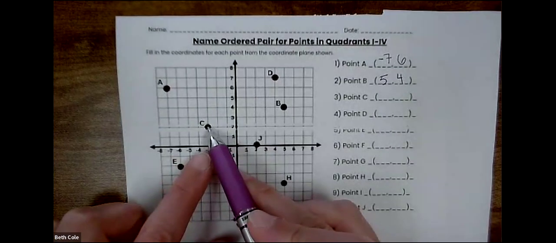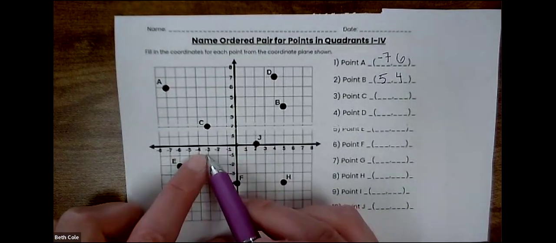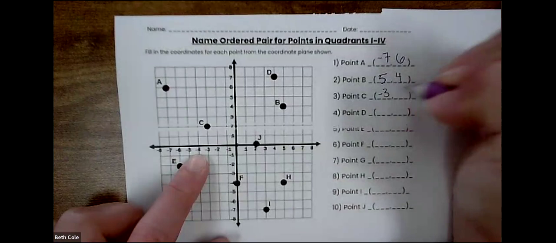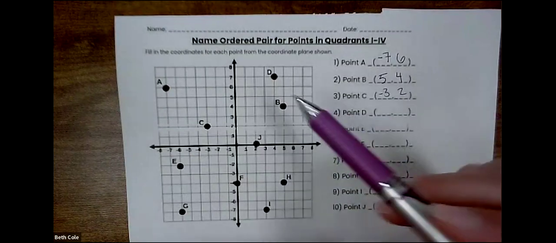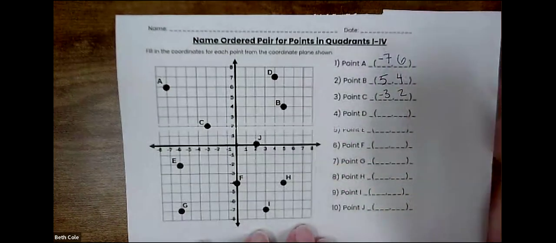All right, C. C is over here. So we are going to have negative something. What is this one going to be? Good. -3, +2. Perfect. All right. This is going good, but I felt like we needed this. So we're just going to take a minute and do these 10 questions. Right? D is up here. That would be 4, 7. Beautiful.